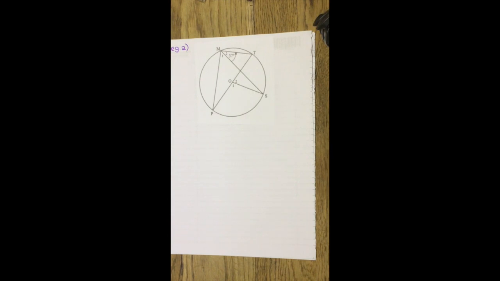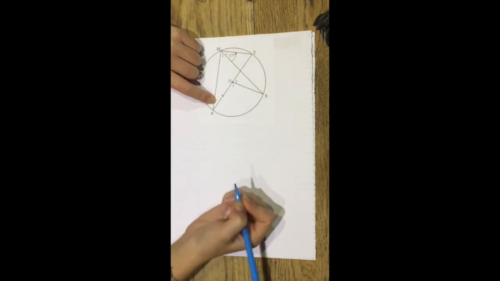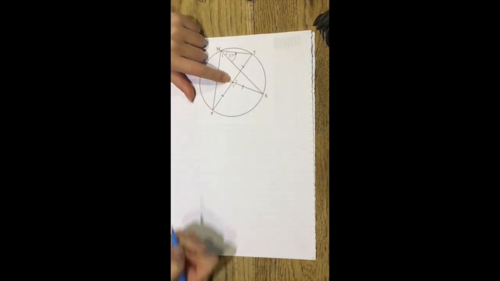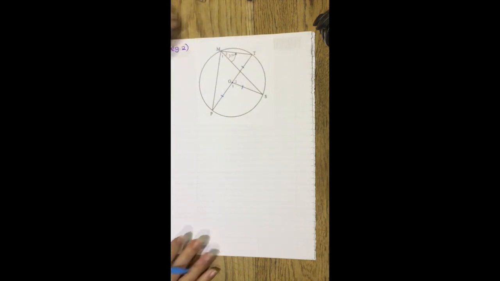In the diagram below, PT is a diameter. So we know this is the center, right? If it's the center, what do I know about OP, OS, and OT? They are all radii. Therefore, these 3 lines are equal to each other.